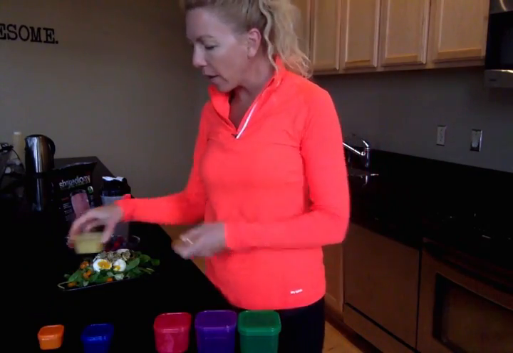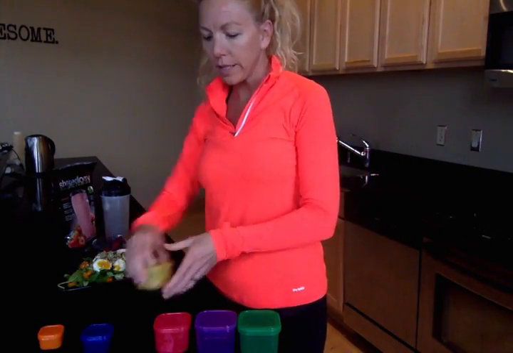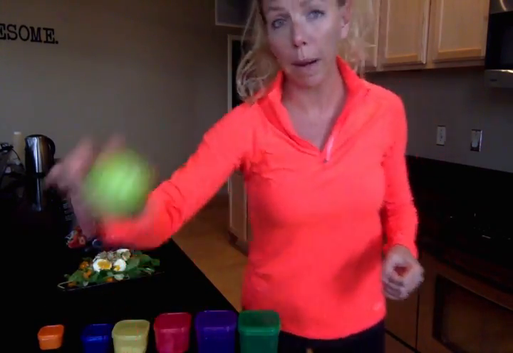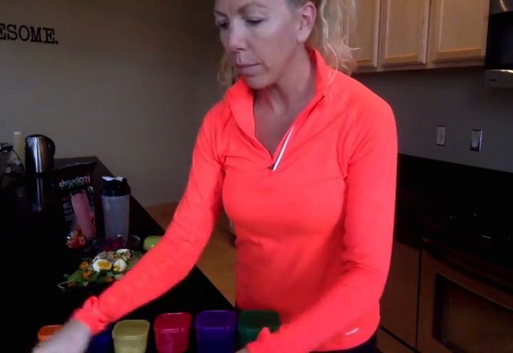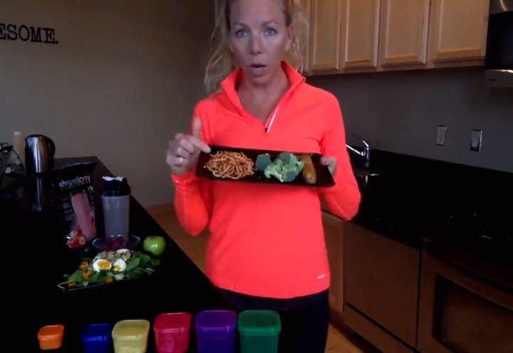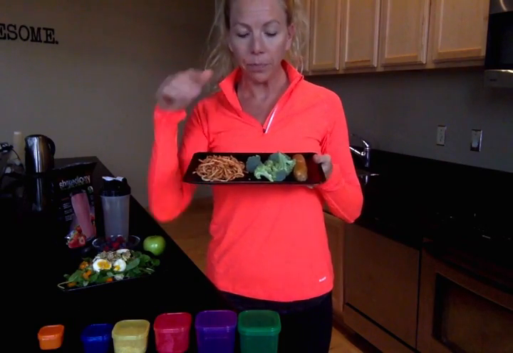Okay, so then I have a snack again. So I'll probably use one of my purples and I'll have a piece of fruit. So here's a green apple. And then let's say dinner. So here's dinner. What I'm showing you here is another yellow with whole grain pasta, one of my greens for vegetables, and then my last red, which is a chicken sausage. So this would be dinner.